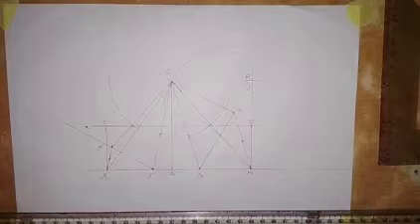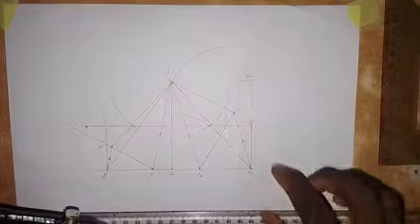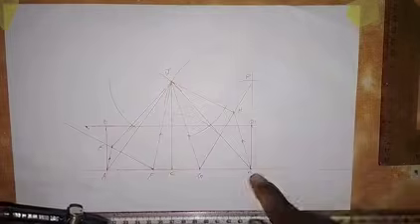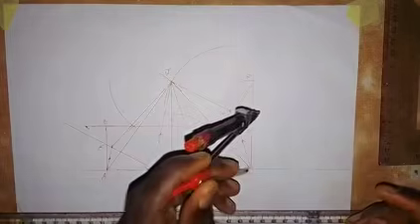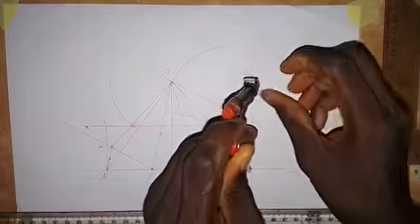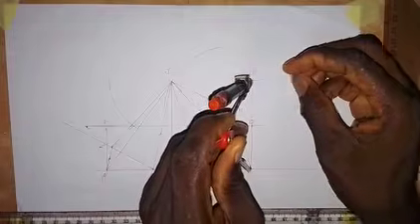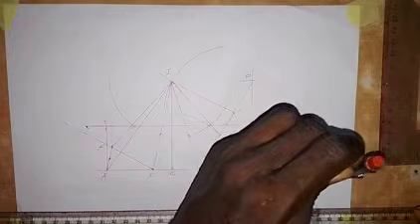Now the next thing that we are going to do is, with the compass, this line BP is the length or side of the required square. So now we take this distance BP with the compass like this. With the pinpoint at B, come here and make an arc on this line. I'll call this point Q.